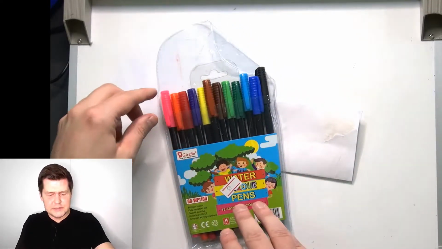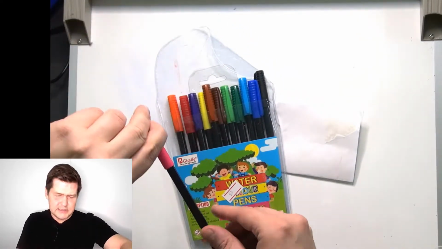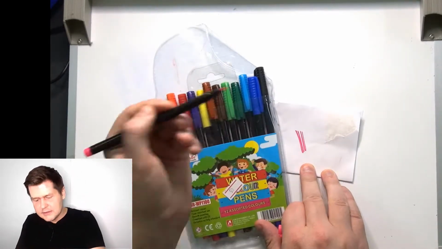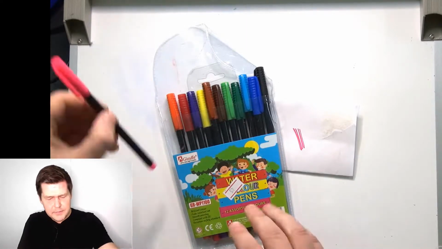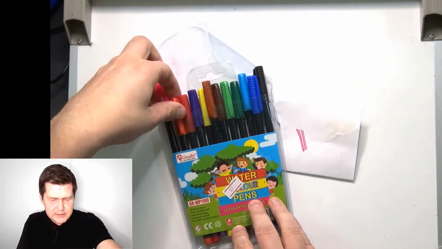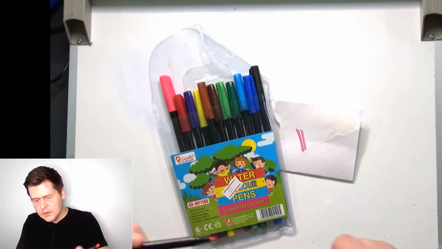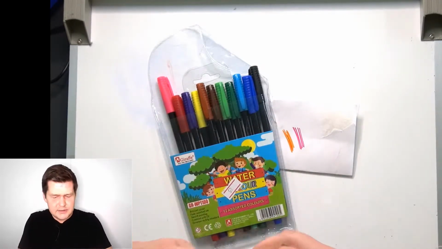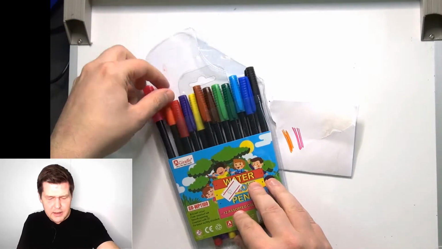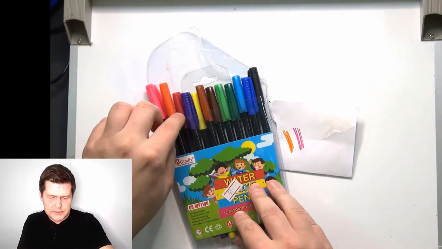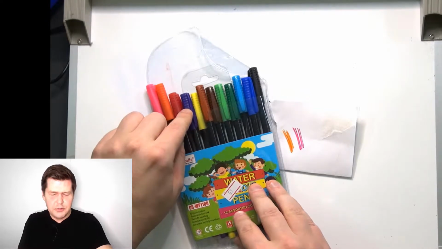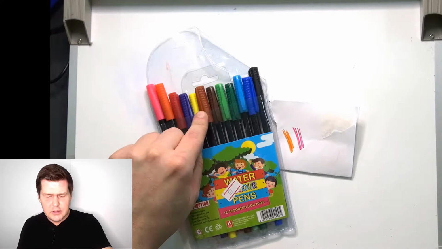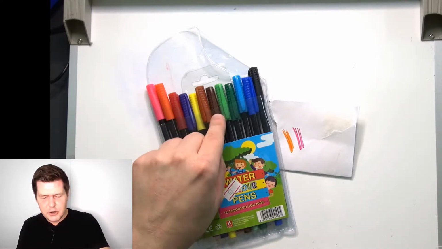So what colors are these pens? Well, this one is pink. It's like bright or hot pink. So this pen is pink, and then this one is orange. So I can color in orange with it. So this is an orange pen. And then we have red. This one is red. This one is purple. This one is yellow. This one is light brown or brown, and this one is dark brown.